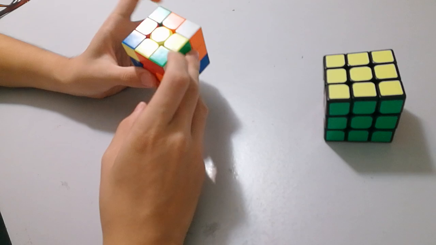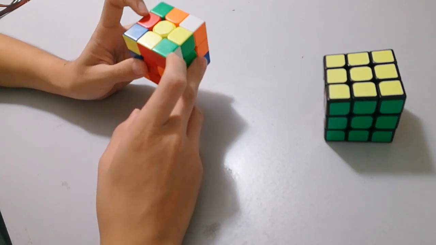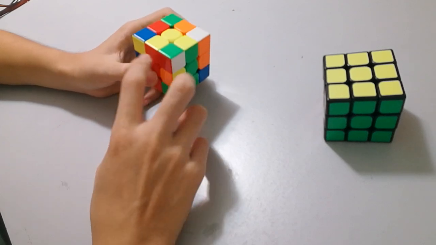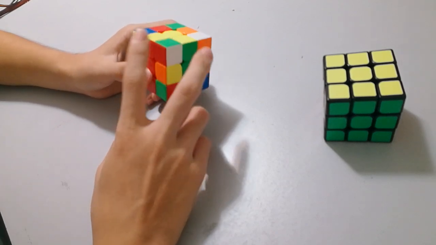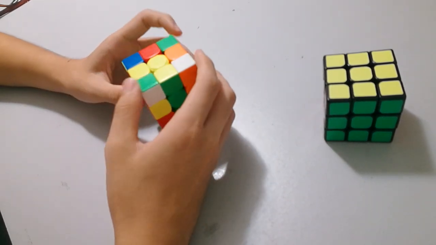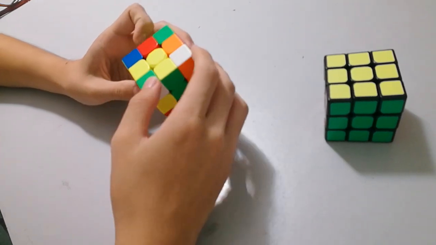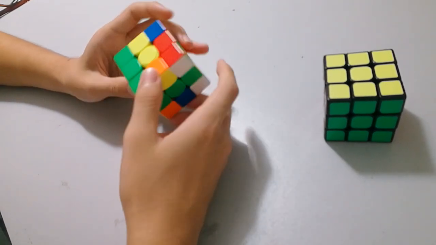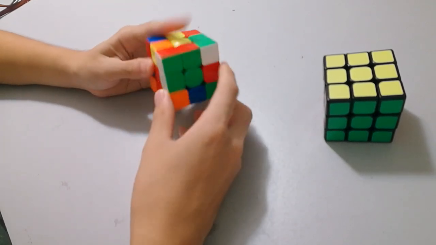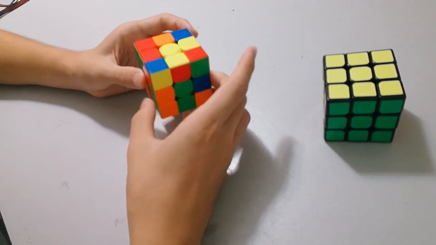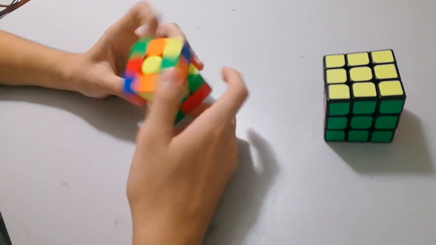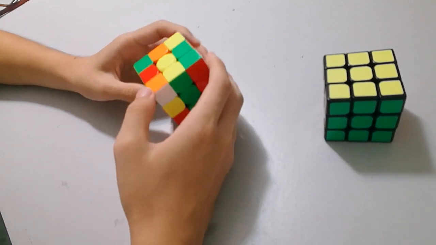Okay, so you see this example, this is an F2L pair, this white, green, red, and the other edge which should be next to it is this red, green edge. So for F2L, what you do is you pair the edges together, then you insert them together, just like the beginner's method. Like I said, there are three cases.